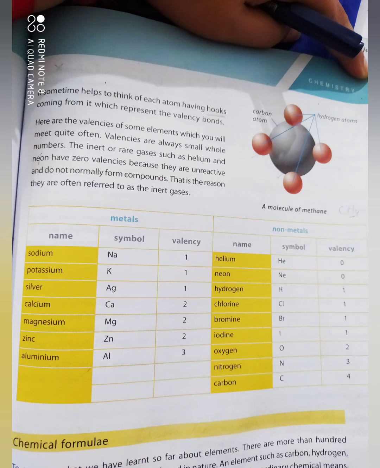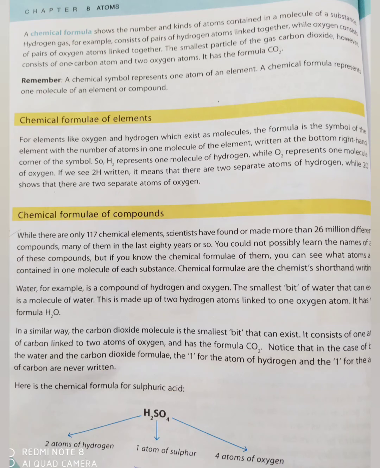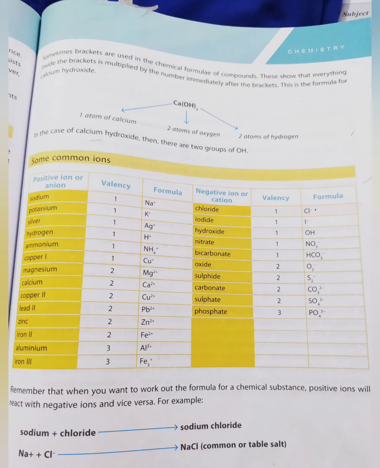At the bottom, name of metals and their valencies are shown and name of non-metals and their valencies are shown. Always keep in mind the valency of metals is always positive and valency of non-metals is always negative except carbon. Learn this table. It will be helpful in making chemical formula. You should be able to write chemical formula, but before this you have to learn this table as well.